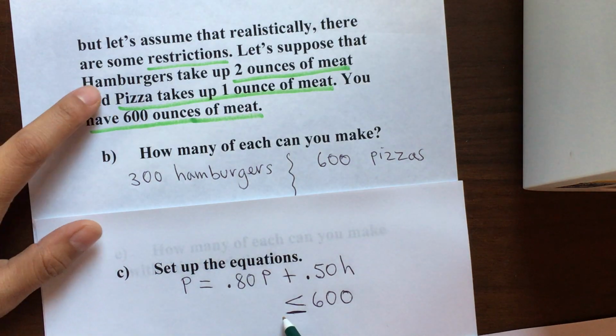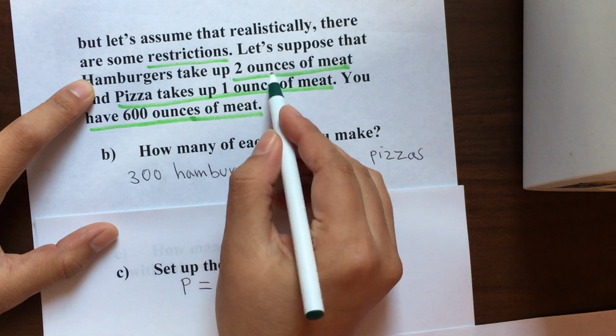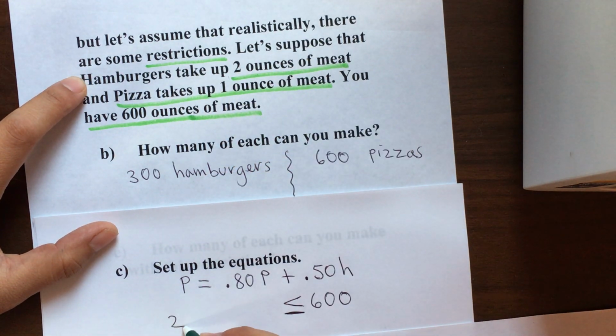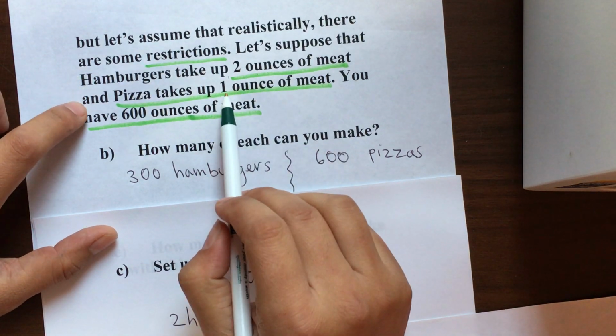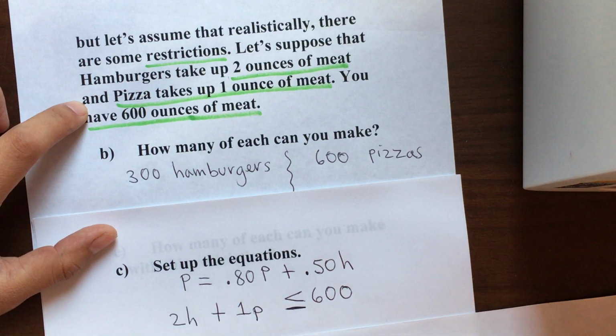Now, how much am I using for the hamburgers from this meat? 2 ounces of meat for every hamburger. So 2 ounces for every hamburger plus 1 ounce for every pizza. Okay?